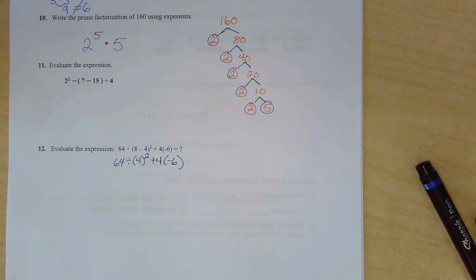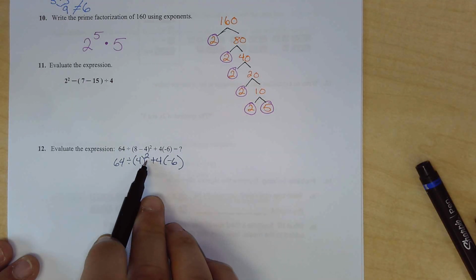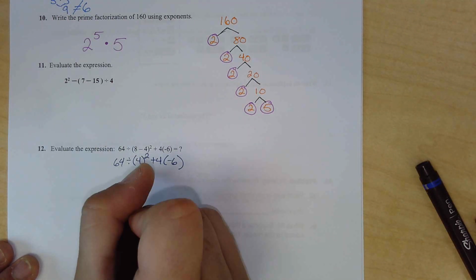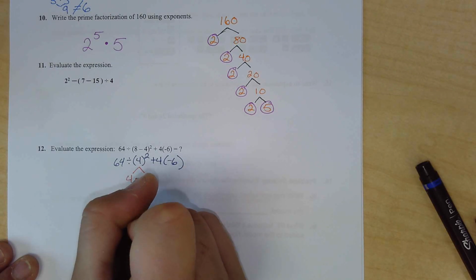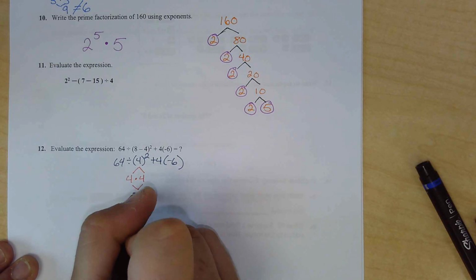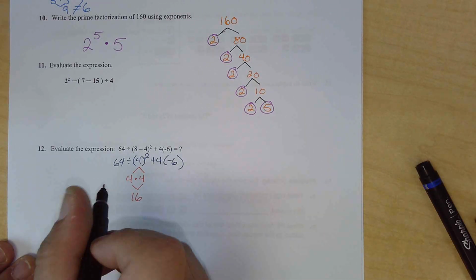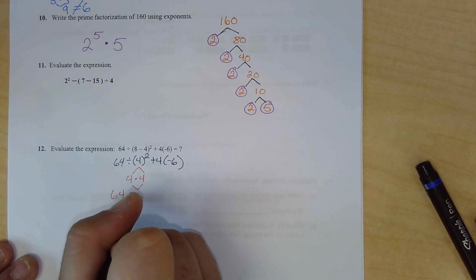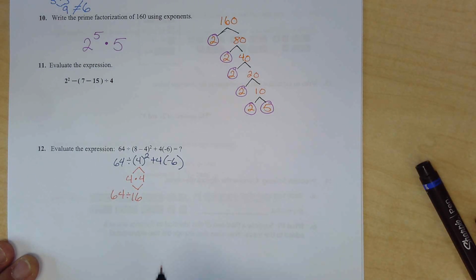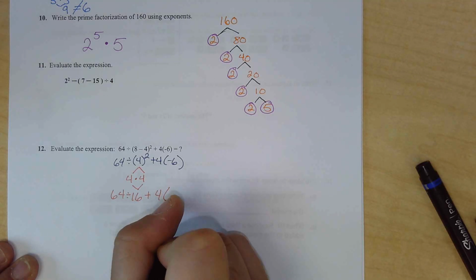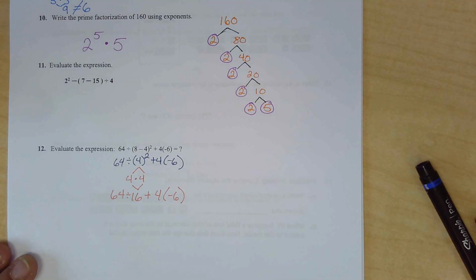Now I worked on my parentheses, but now I have this number in exponent form. So let's break that down as 4 times 4, which will give me 16. Then I bring everything else down. I bring my 64 down, my division sign down, my plus sign down, and my 4 times negative 6 down.